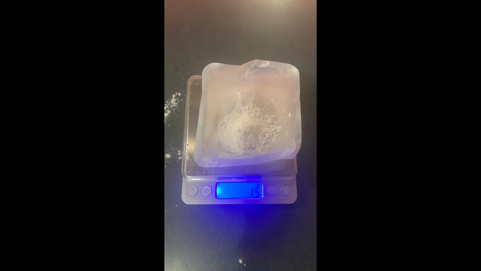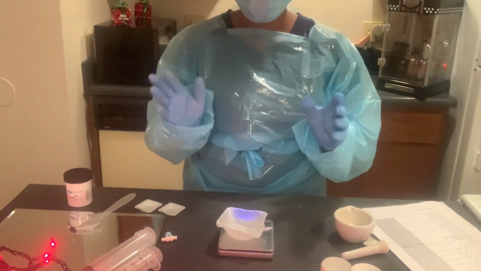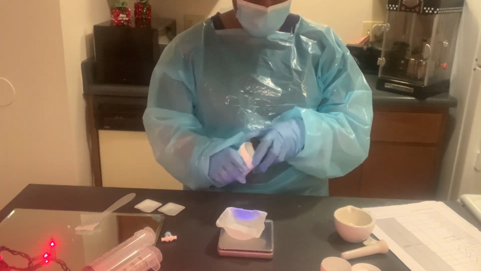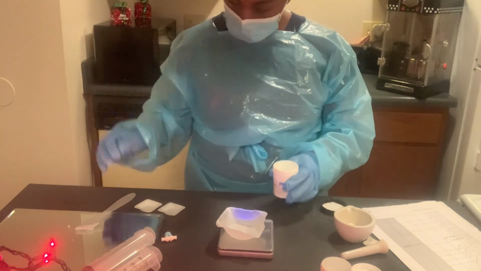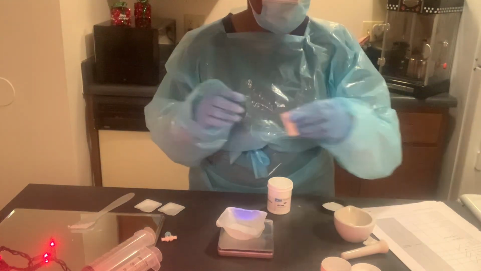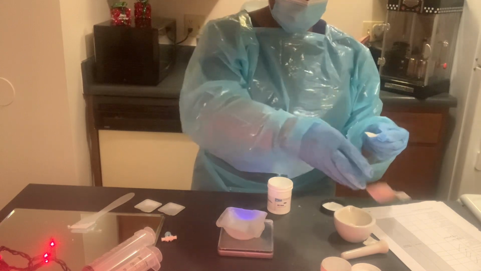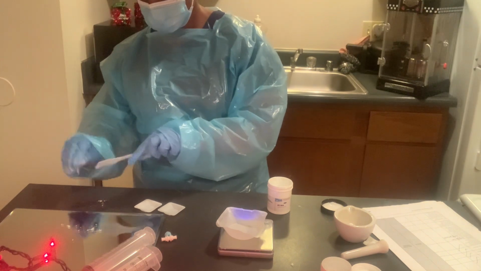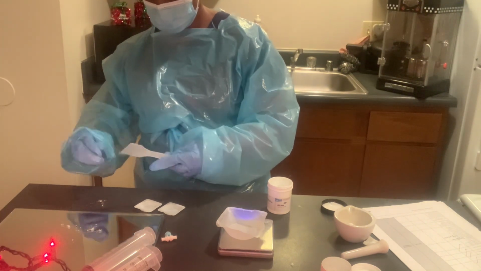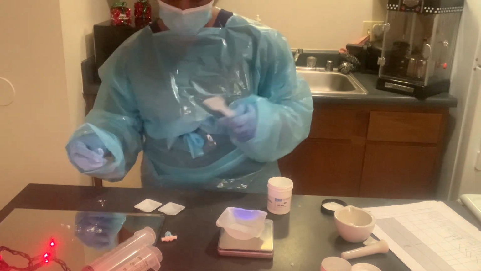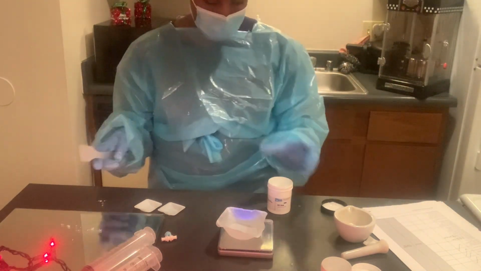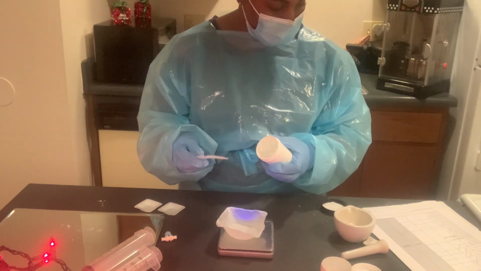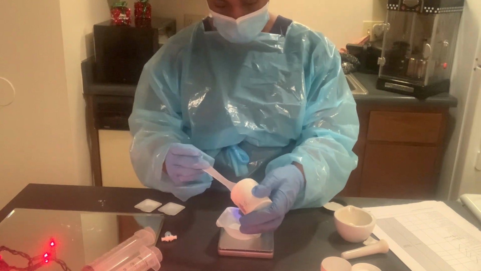So now that we've done our testosterone, now is our gel base. So here's our gel base. I'm gonna open this. Take it. So we need 28.5 grams of gel. So I'm going to put that in here.